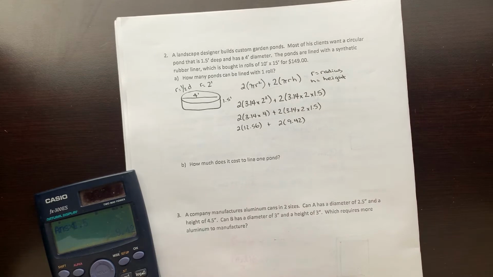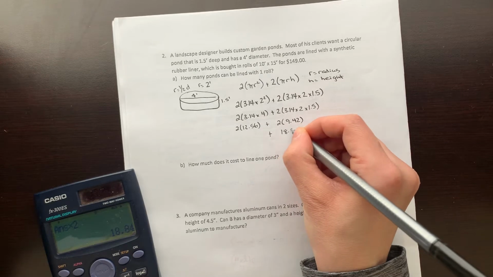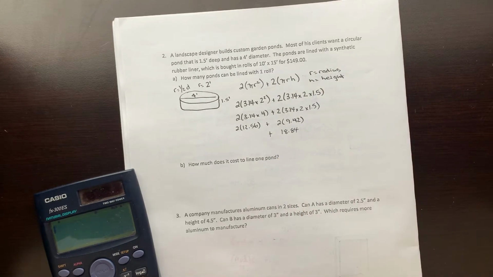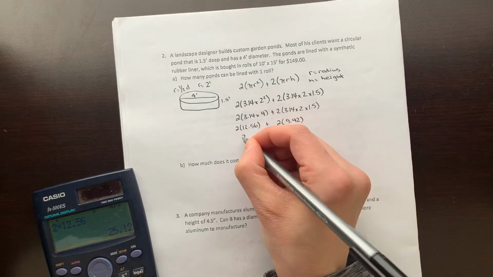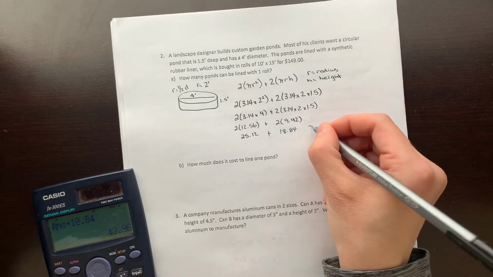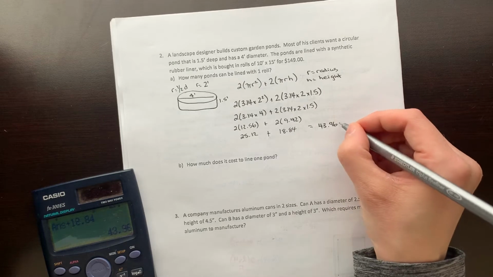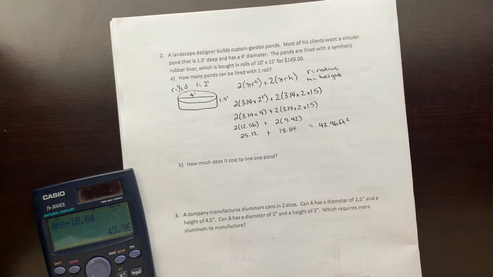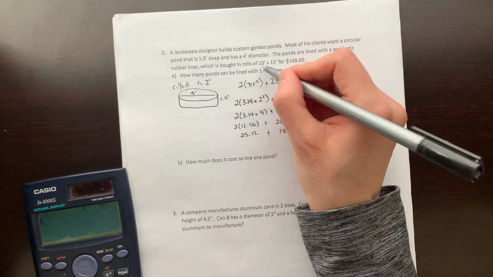Times both of those by 2, and that is going to give me 18.84 plus 2 times 12.56 is equal to 25.12. Add these two together, and that gives me a total of 43.96 feet squared.